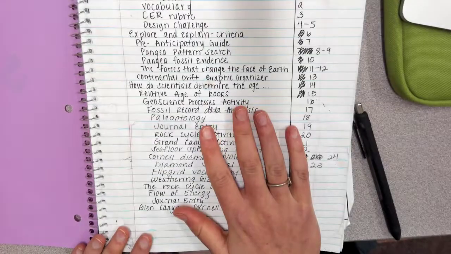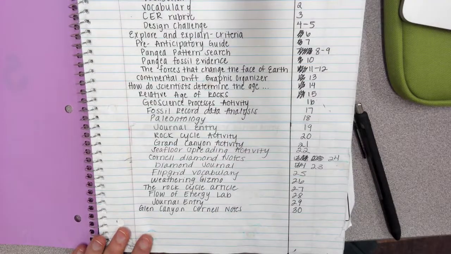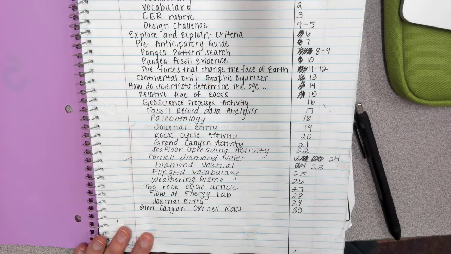If your table of contents is not updated, I am gonna have you go ahead and take a couple points off because that is really important, and I take the time to do it with you. So please keep your table of contents updated. Otherwise, you're just gonna continually lose points every time we do these notebook checks.